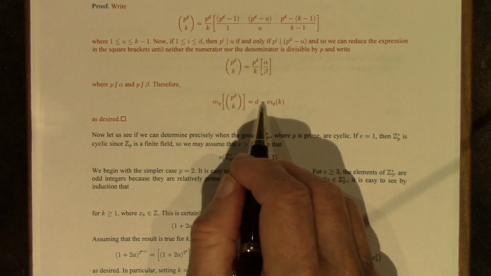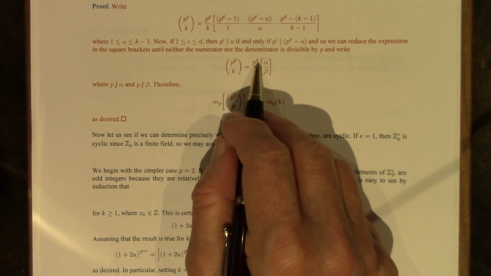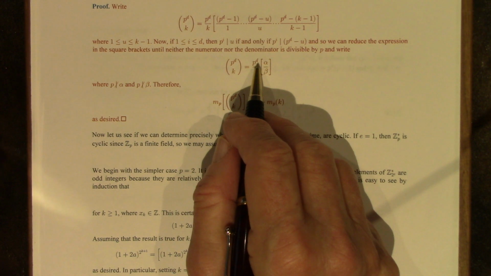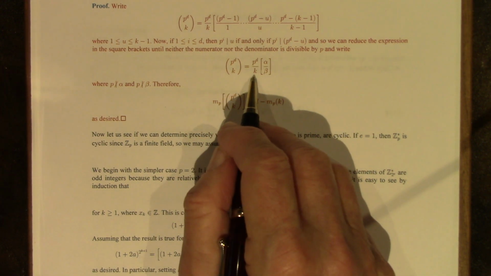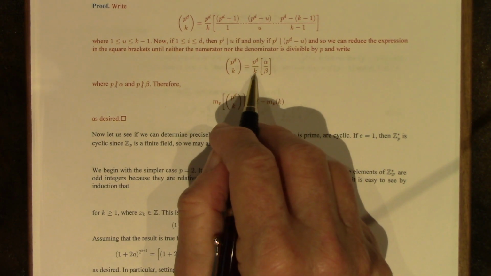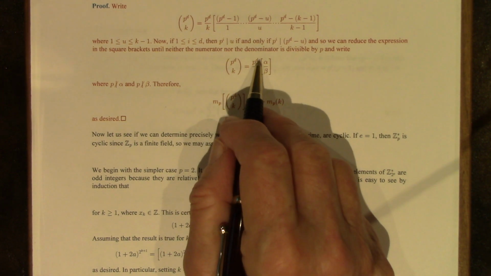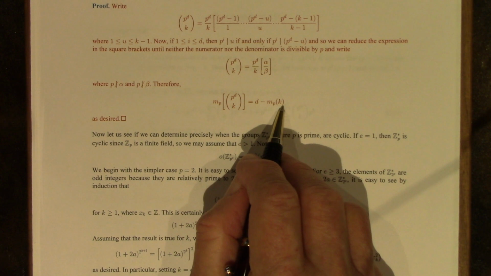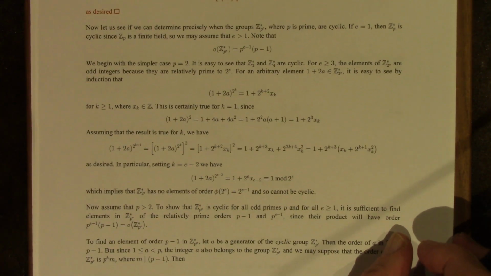And that's going to be, if k was 1, for example, simply e equals d. That would be the largest power of p that divides p to the d. But because k may be divisible by p, we have to take out the largest power of p that divides k. So we subtract that exponent from d, and we get this. Okay, that takes care of the lemma.